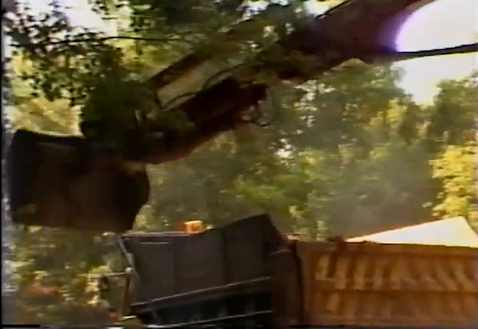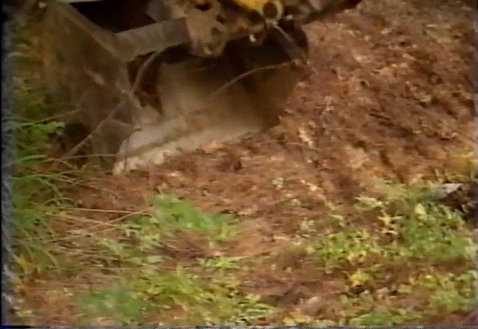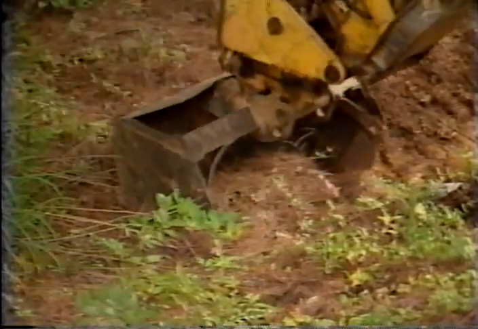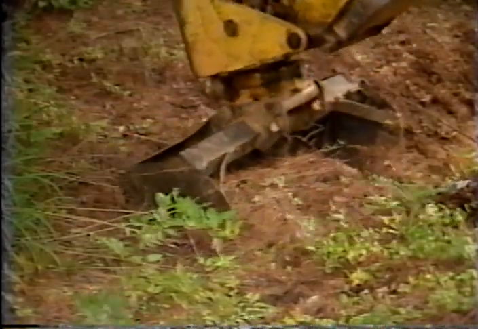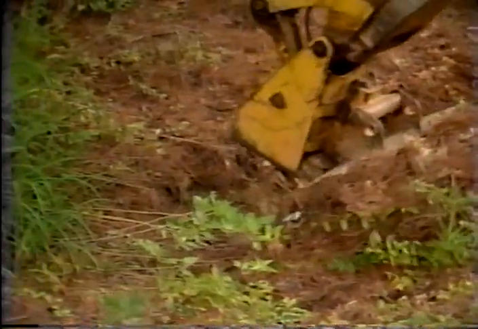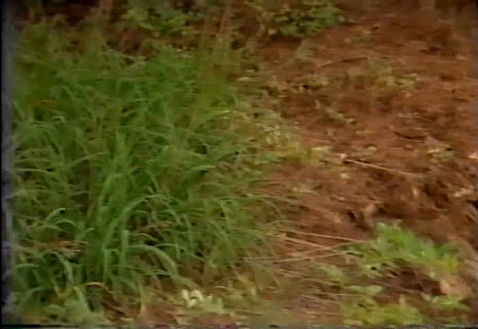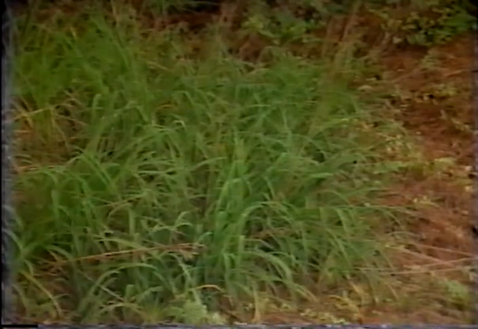Take care not to disturb the back slope of the ditch to prevent future ditch erosion. Also, be careful not to undercut the back slope. This might cause back slope material to slough off into the ditch. Do not disturb more natural vegetation than is necessary. This will minimize future erosion from these areas.